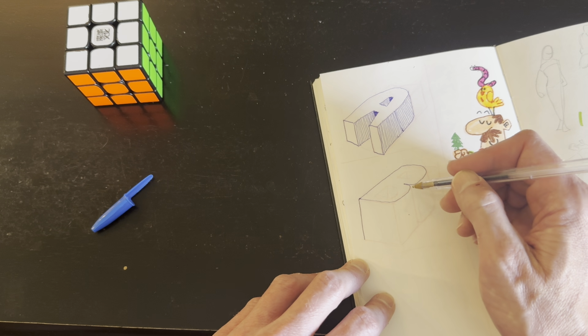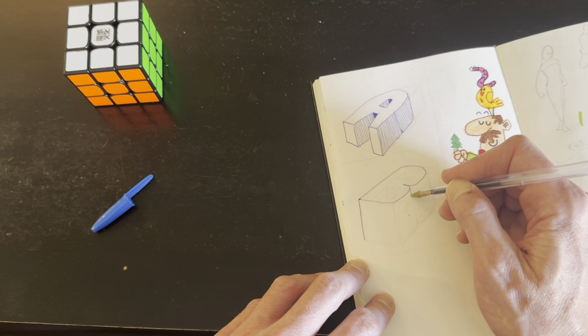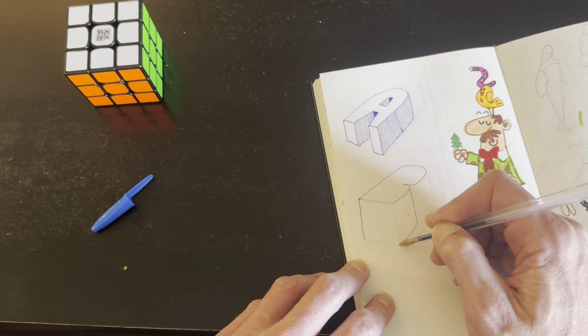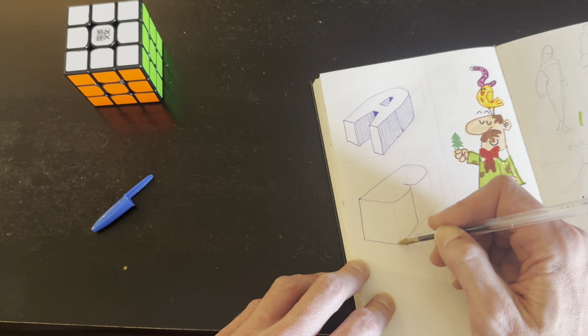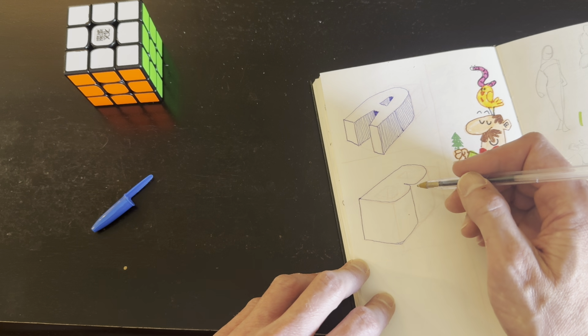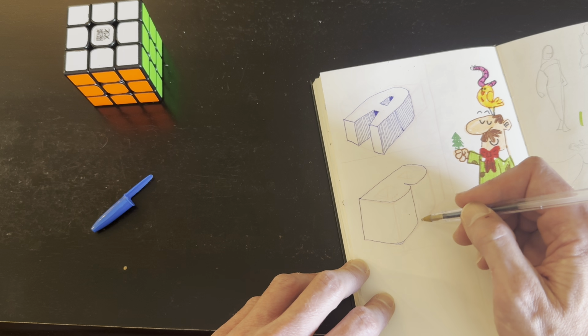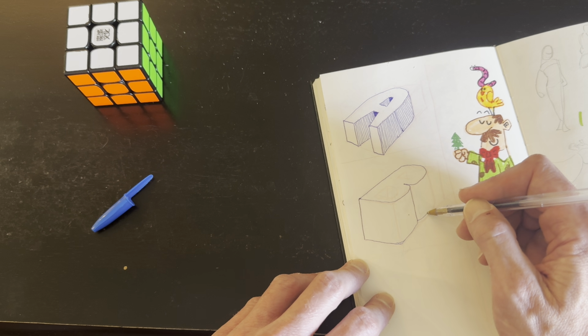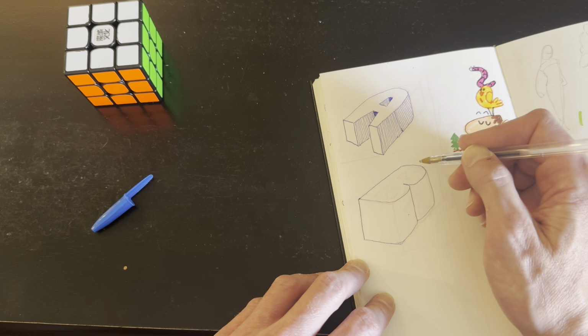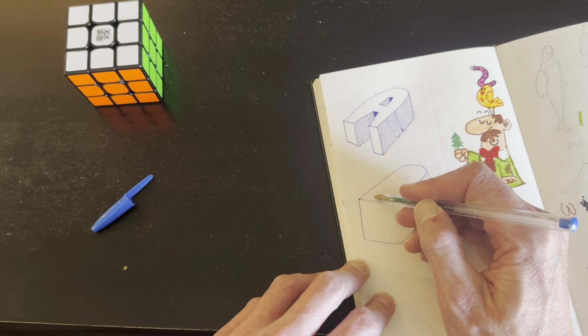There you go, that looks pretty good. Almost didn't do this rounded corner here, and I kind of didn't. That's all right. And then this will come up here and meet right about there. Okay.